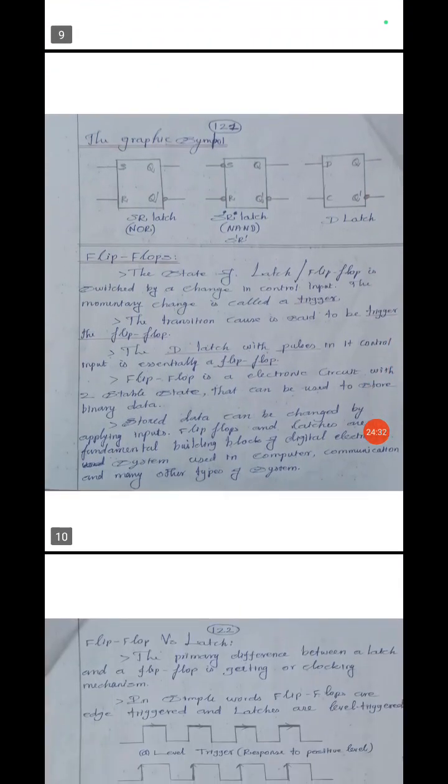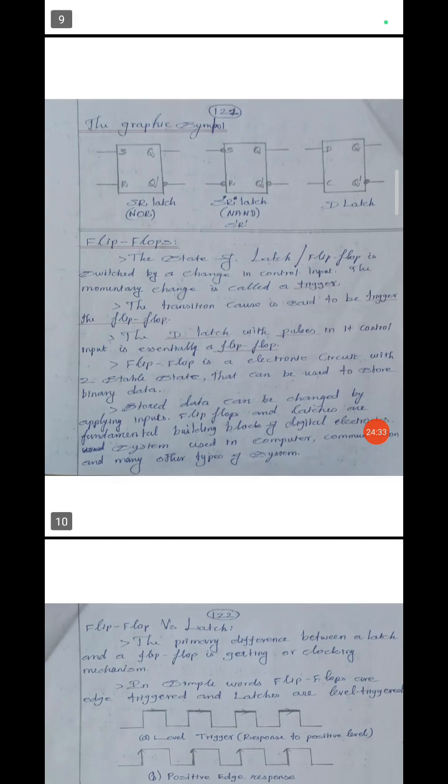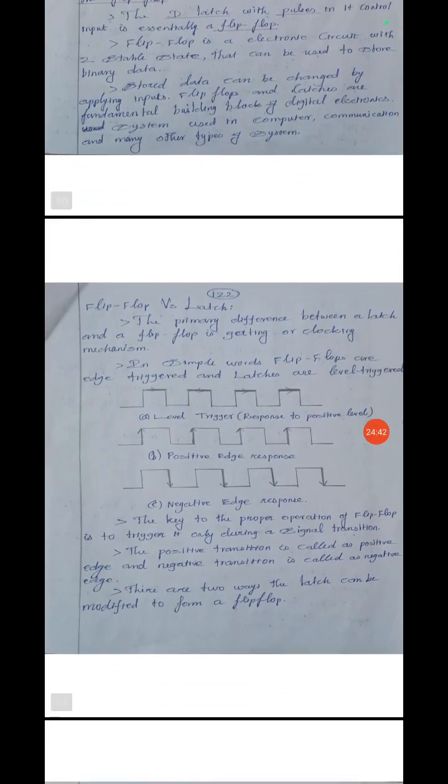The next we are going to see the flip-flop. So the flip-flop is taken from the latch. Here is one important 1 mark question: what is the difference between flip-flop and latches? Then another important 1 mark question is: what are the triggers? What is edge trigger? What is level trigger?